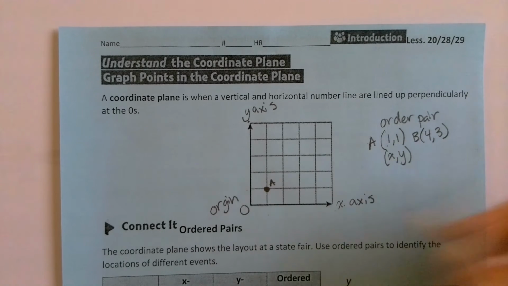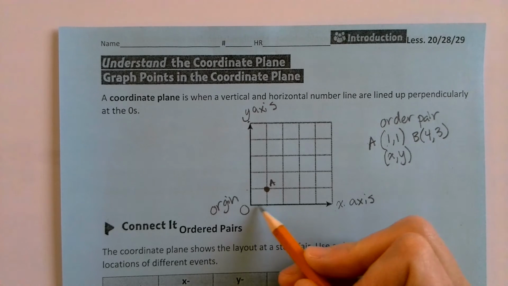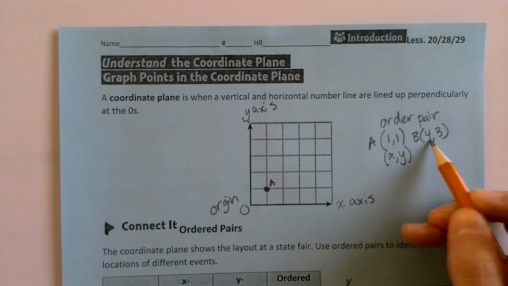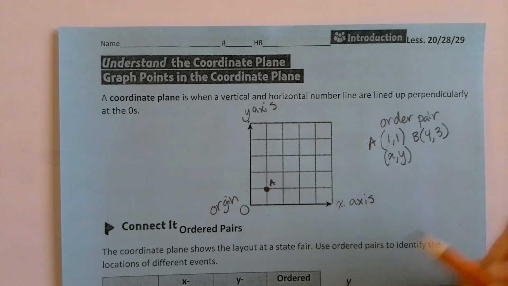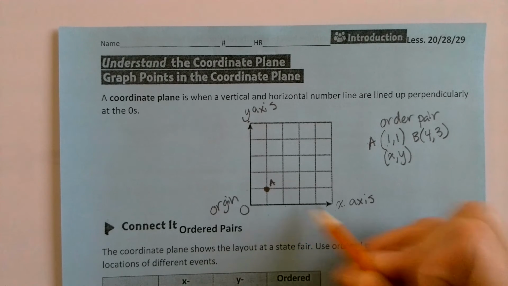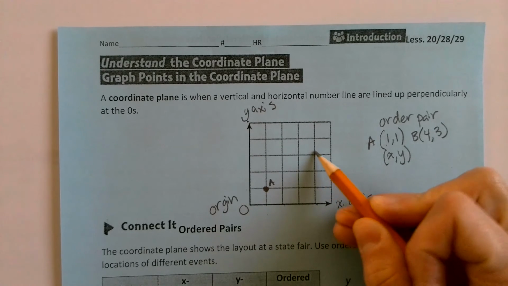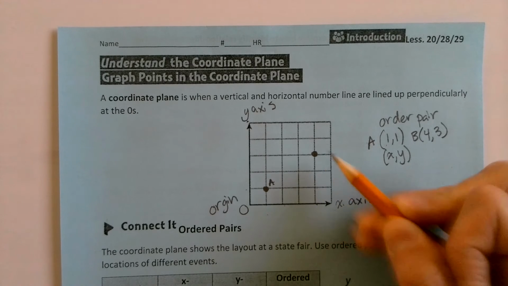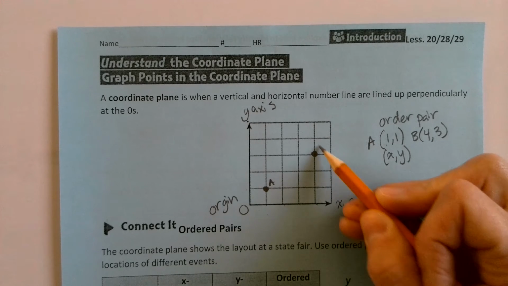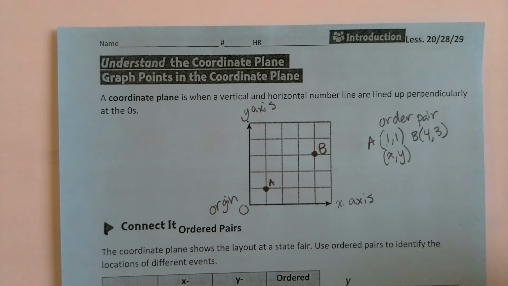Let's say that's B. So you would go over on the x-axis first, 1, 2, 3, 4, and then you would go up the y-axis, 1, 2, 3, and make a point right at the intersection and label it B. So that's graphing on a coordinate grid and all the parts of a coordinate grid that you need to know for 5th grade.